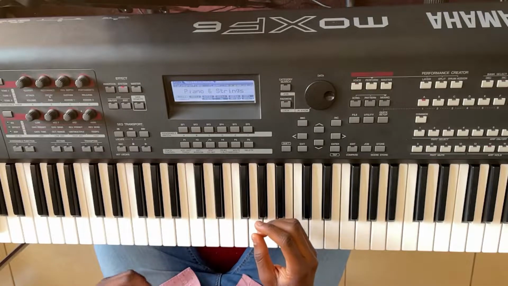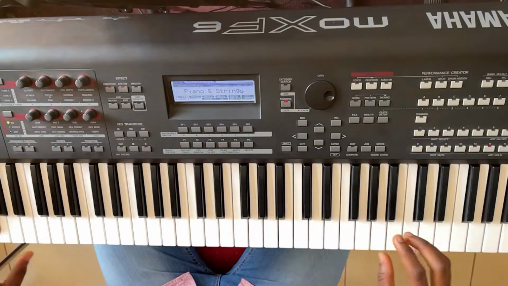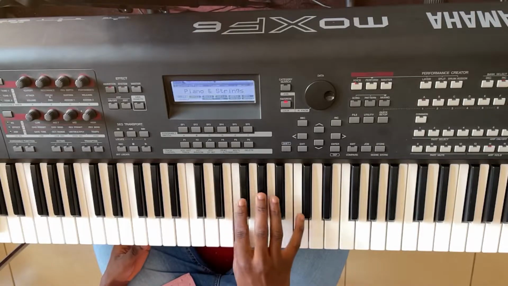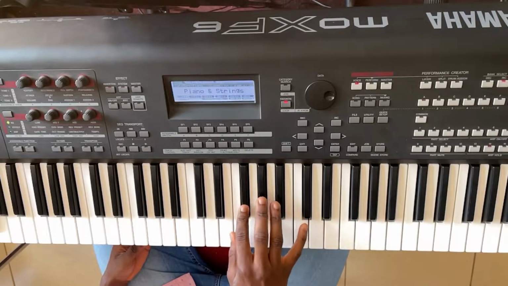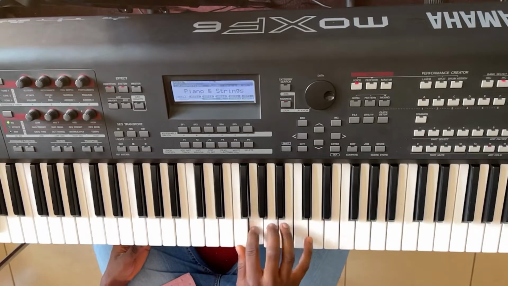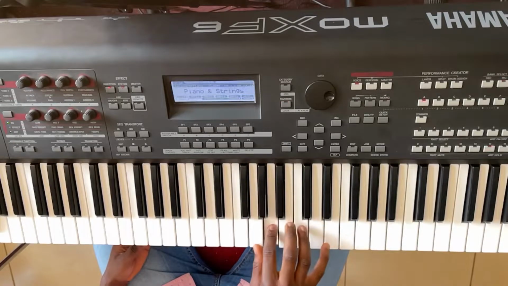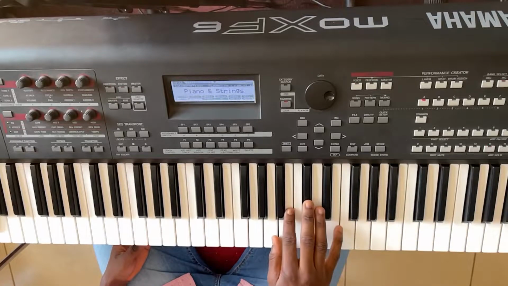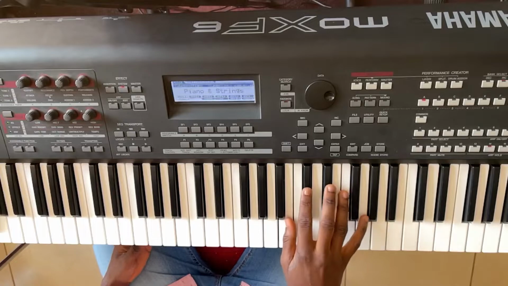And I think in my previous videos I've spoken about the scale, the major scale for all the keys, which is key C having do, re, mi, fa, sol, la, ti, do. Key C sharp, key D, key E flat, key E, key F sharp, key G, key A flat, key A, key B flat, and then key B.